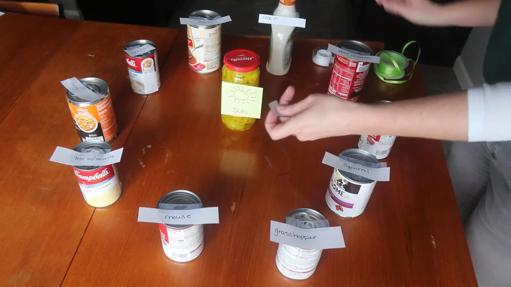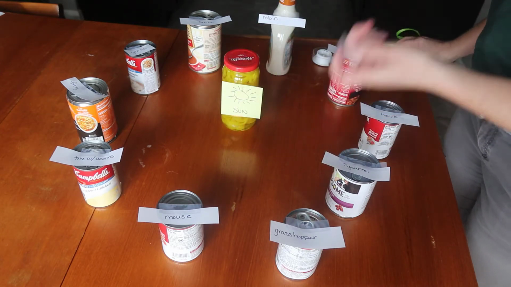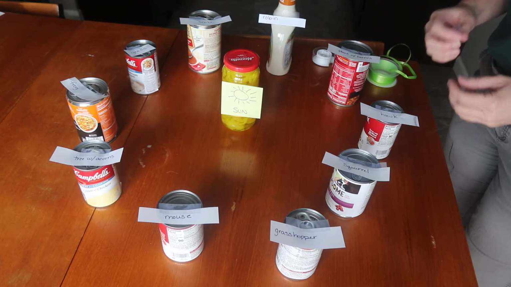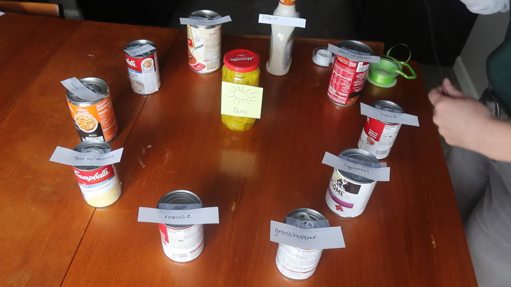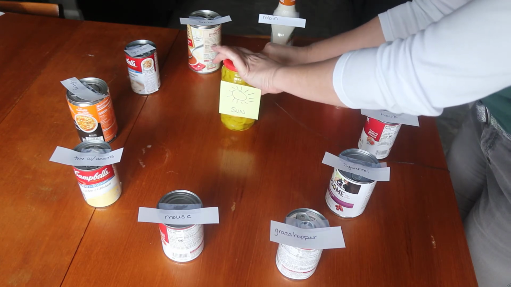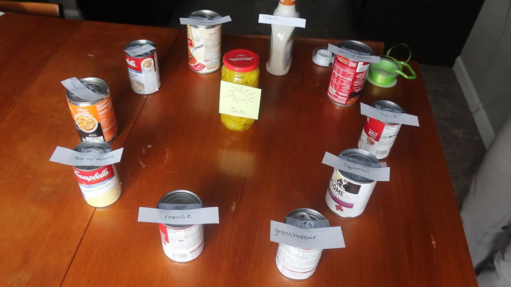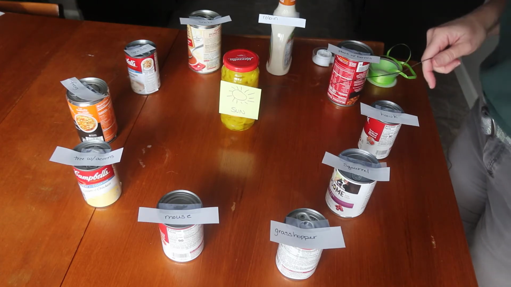Now you're going to need string or ribbon to do this activity. This is going to make your food chains. So of course, with any food chain, we start with the sun. So I'm just going to tape my string here to the side of the sun so that I don't have to stand there and hold it. And now we're going to connect the food chains.